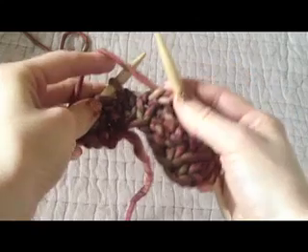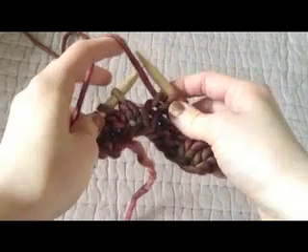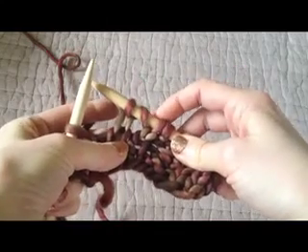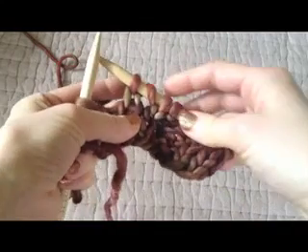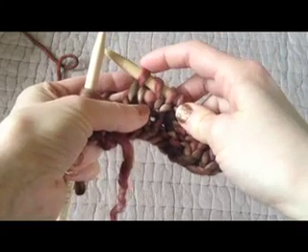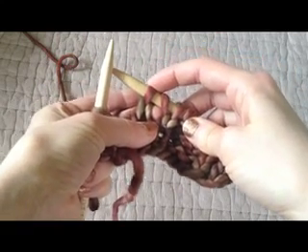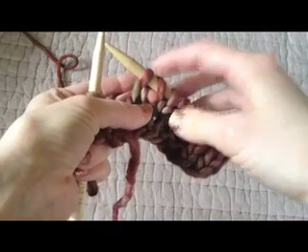You bring the yarn forward, and then you knit the next stitch, which kind of incidentally creates a yarn over right here, but it also includes this knit one. And that will throw your stitch count off entirely if you don't account for this knit one.